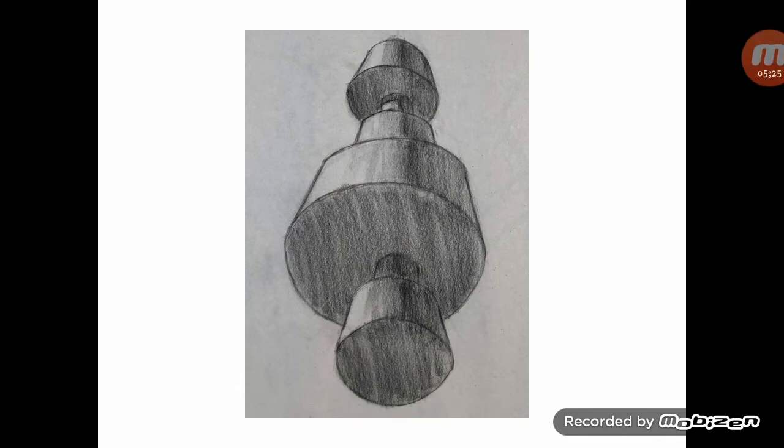In this example, you can notice how the shapes get smaller as they recede into the distance. If the shapes continued, they would eventually converge at a single point on the horizon line. The shape appears shorter than it actually is. This section at the front overlaps the section at the back.